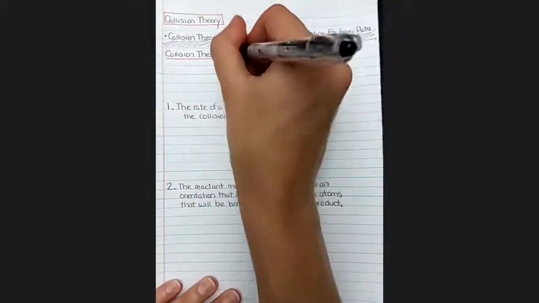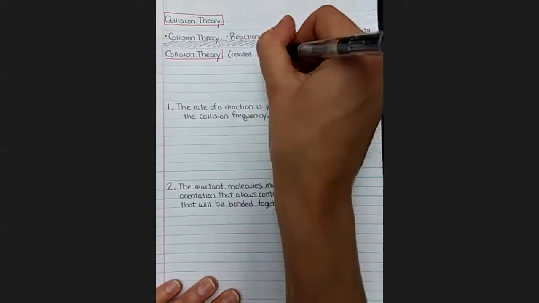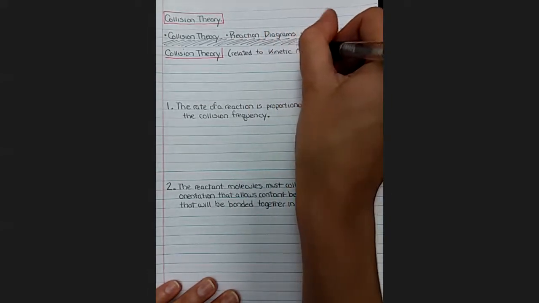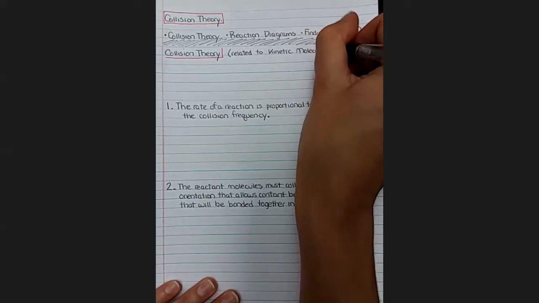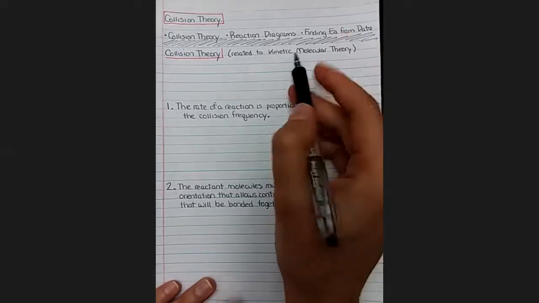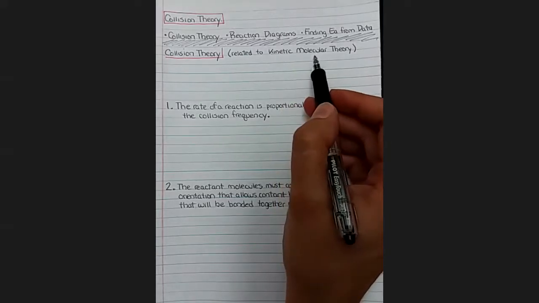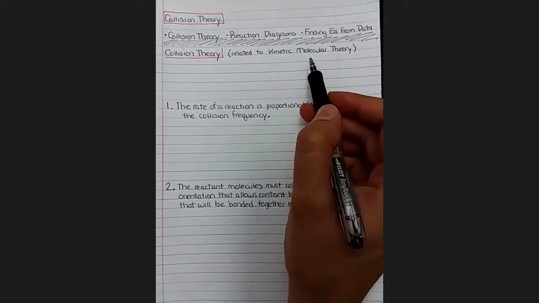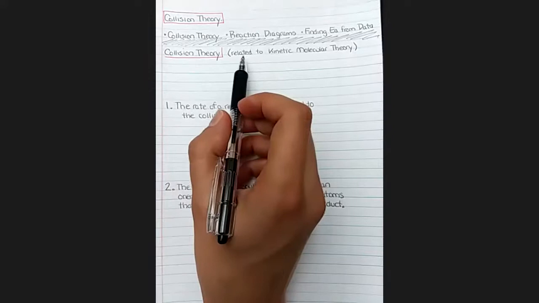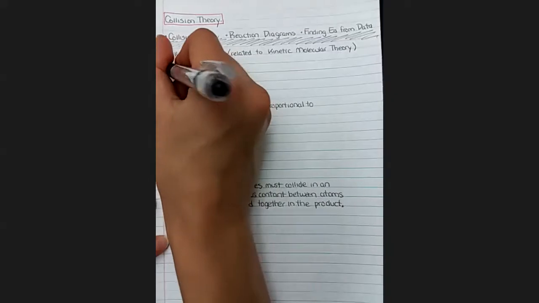So collision theory is related to kinetic molecular theory. It's used to describe gases and how they move, how they collide, how they create pressure, and what they do and don't do. So kinetic molecular theory was all about what sorts of collisions cause pressure, what sorts of interactions particles had with each other, and how gas particles move. And so this collision theory is part of kinetic molecular theory. It's specifically about what happens when there are collisions between molecules.